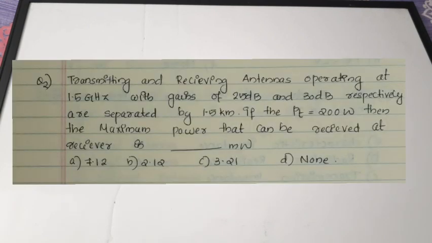The antenna subject is very, very important, especially when you're going for GATE exams and ISRO exams specifically. Okay. Now, the second question is from power of antennas. The power equation of antenna is very, very important.